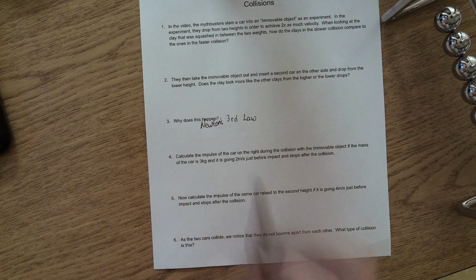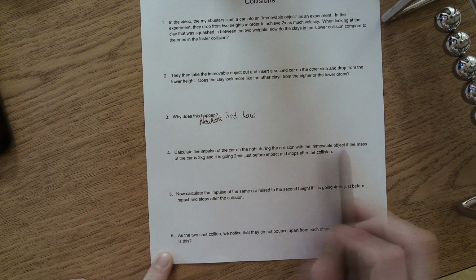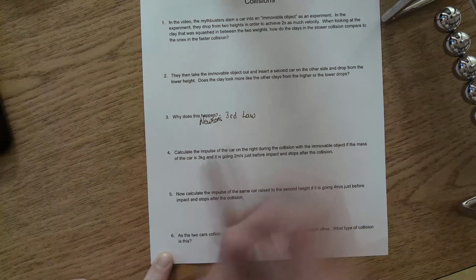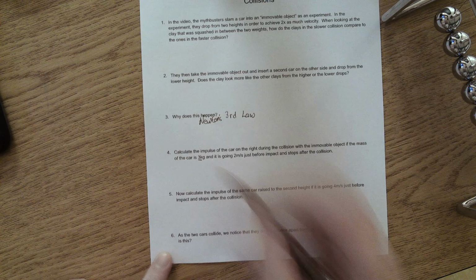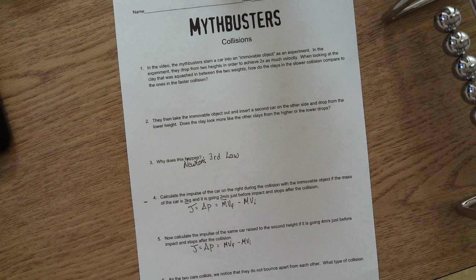On number four, he wants us to calculate the impulse of the car on the right during the collision with the immovable object. It gives us the mass of the car is 3 kilograms, and it's going 2 meters a second just before the impact and stops after the collision.